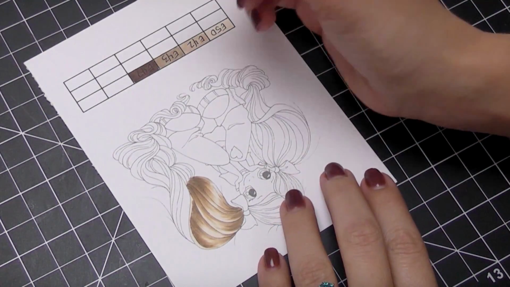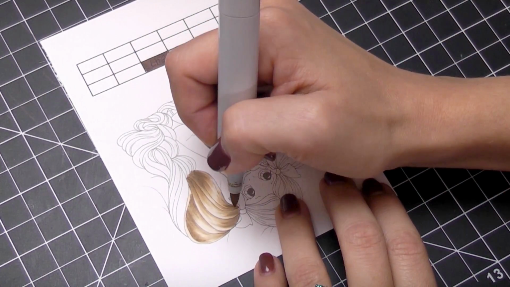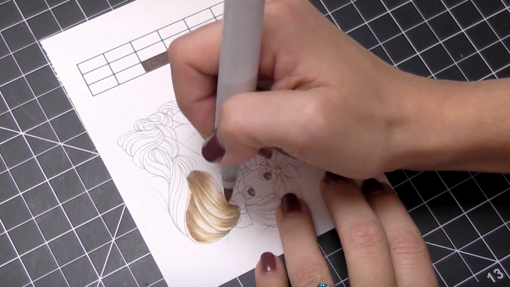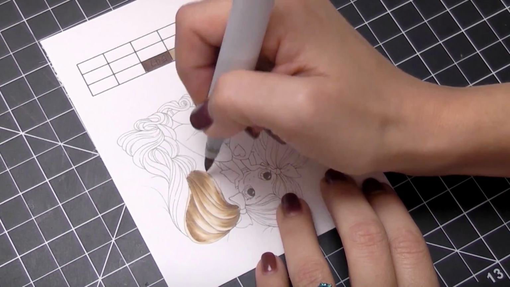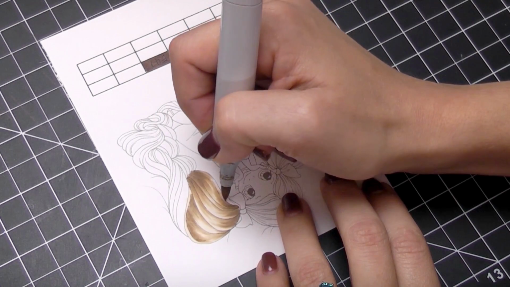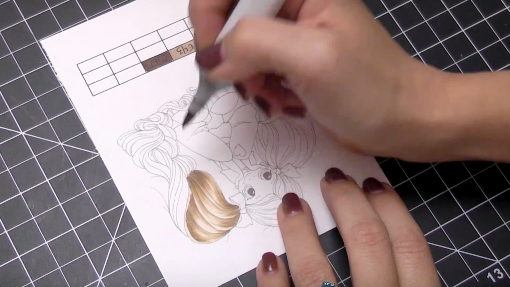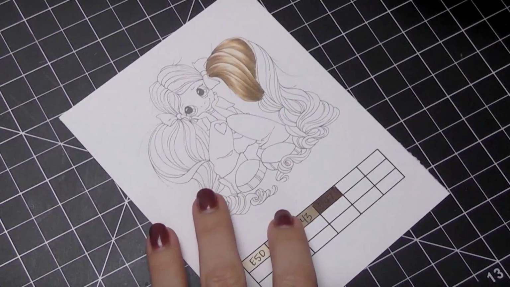Now this section of hair that I'm getting ready to work on, I want it to sit behind the rest of the hair. So I'm going to start deepening that up so I know to keep that darker and let that section with all of those bright highlights stand out at the end.